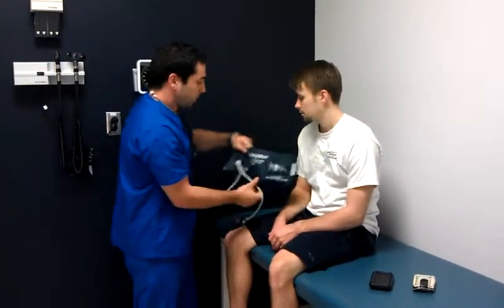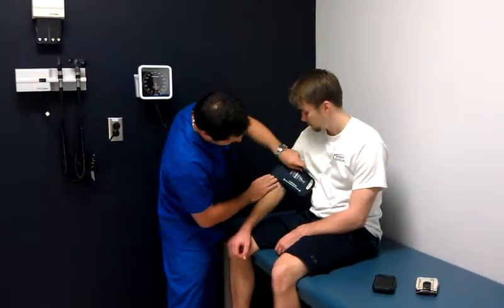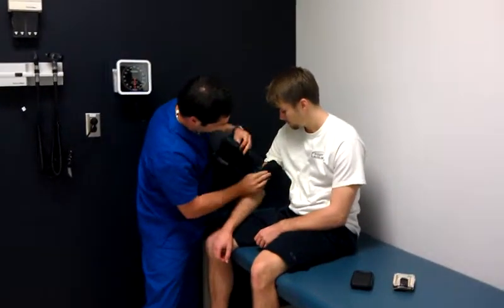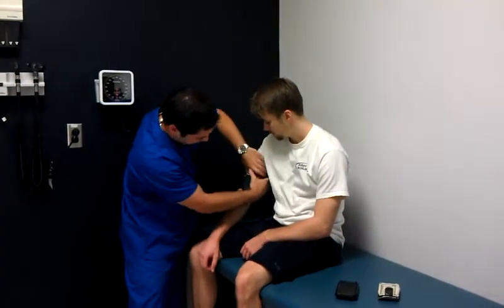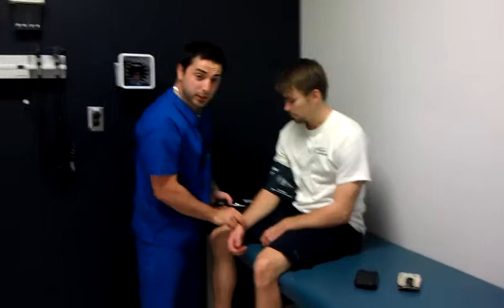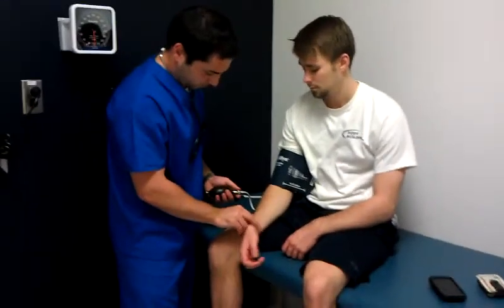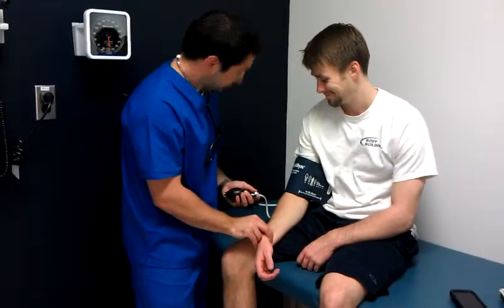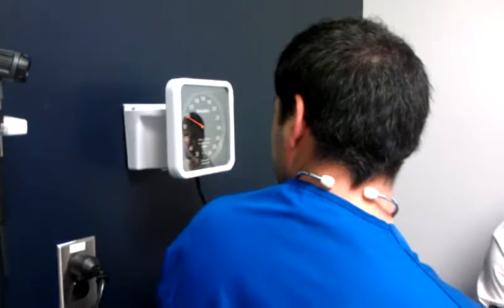Take the blood pressure cuff, apply it around the patient's arm. Find his radial pulse and feel for when the pulse fades. Note the number.